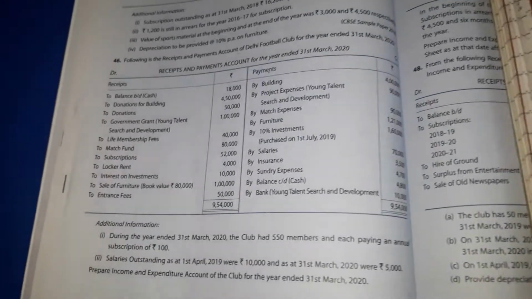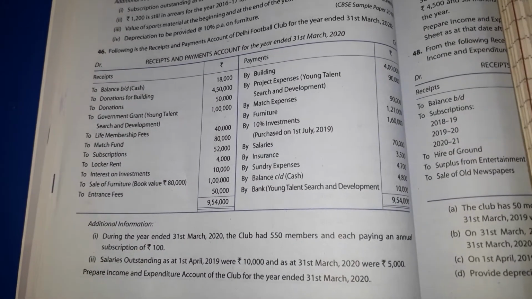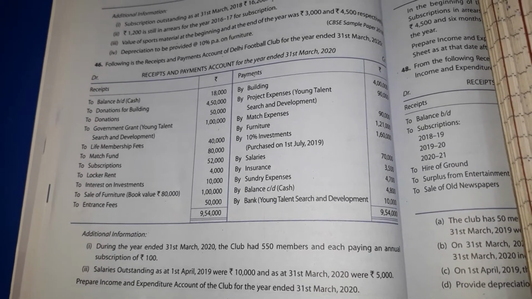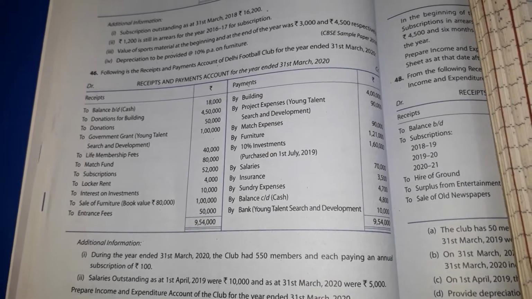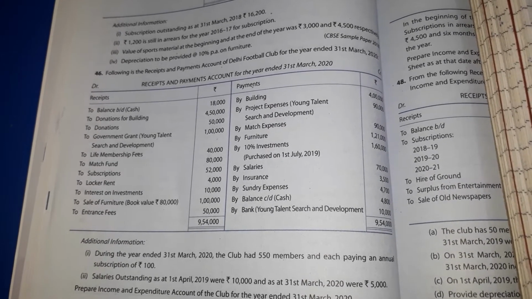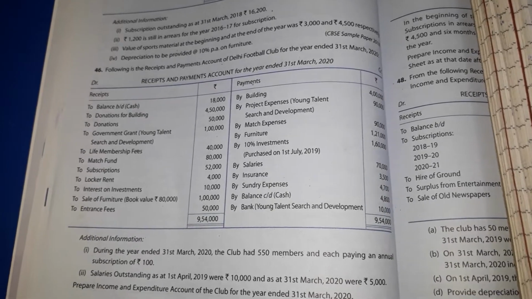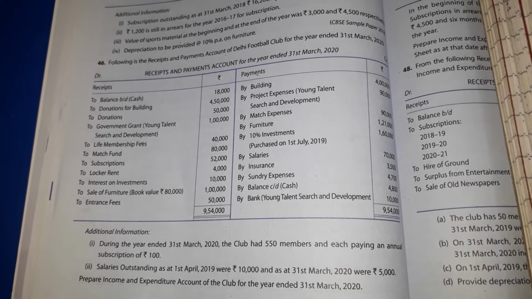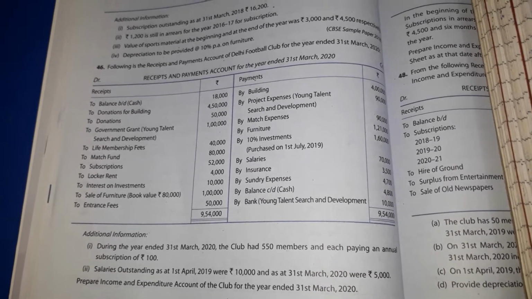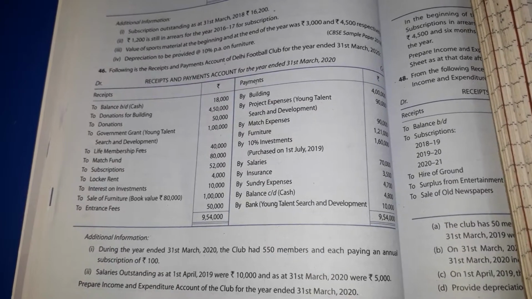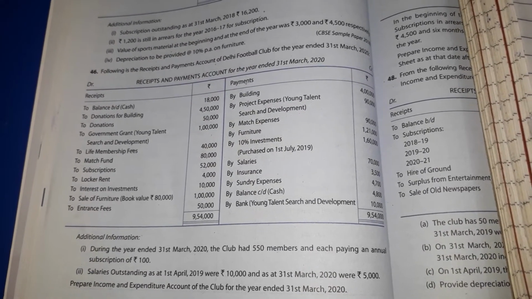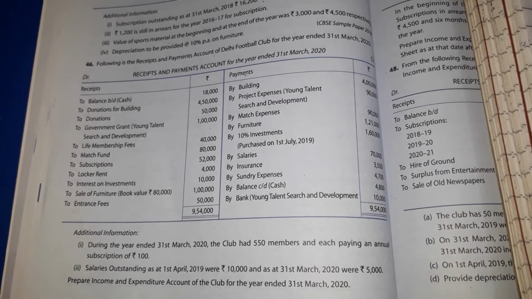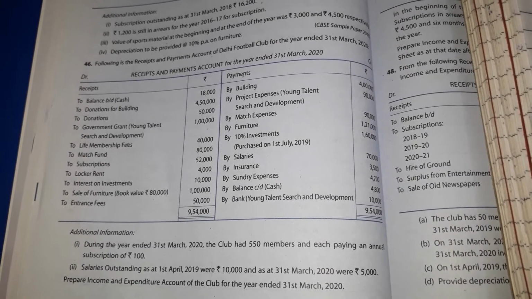Now, let's study the next item, that is government grant, young talent search and development. Now, in the government grant, a purpose attached is given, which means that it is again a specific donation. It needs to be shown in the liabilities of the balance sheet. Now we see the next item, that is life membership fees. Again, this is received once in a while by the organization. It is a capital receipt, thus it needs to be shown in the balance sheet again. Match fund, again a specific fund, it cannot be shown here.